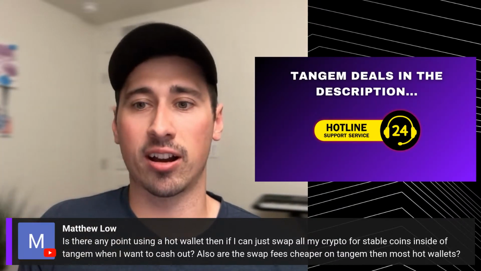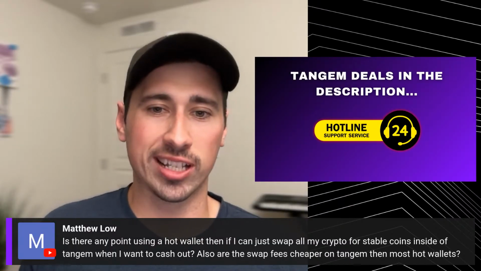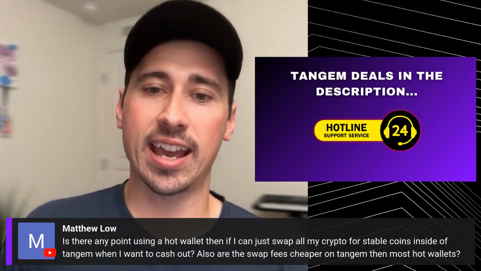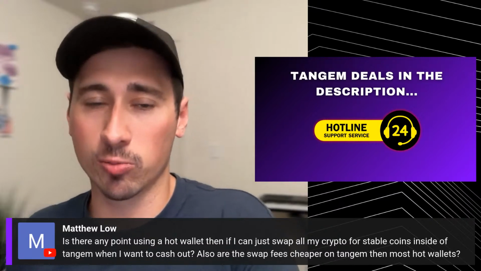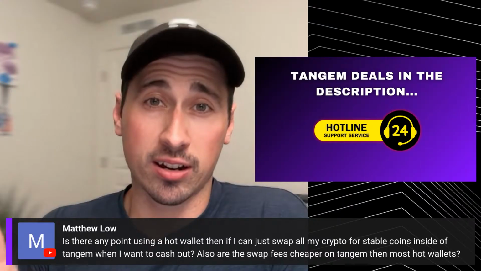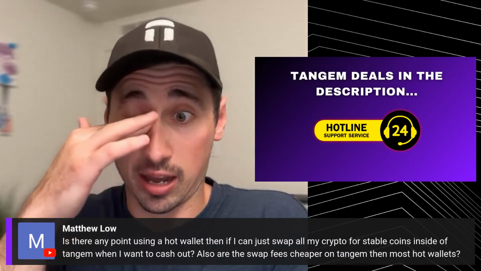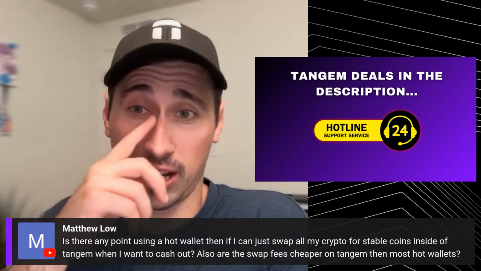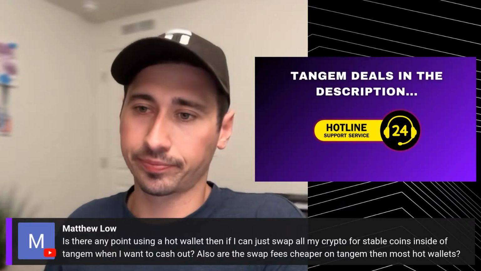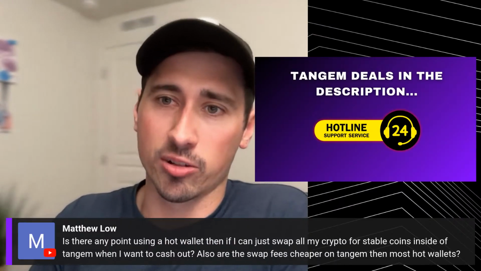I don't usually do swaps inside hot wallets. I haven't done one recently unless I'm using a decentralized exchange, which is different than swapping natively in the hot wallet app. So I can't comment specifically on hot wallet swap fees. I will say though, I compared swapping on Tangem to swapping on the Kraken crypto exchange, which is my preferred exchange, and the fees were almost identical. So swapping in Tangem is actually pretty identical fee-wise to swapping on an exchange. But I don't use my Tangem wallet to buy and sell crypto because the fees are pretty high from the third parties.